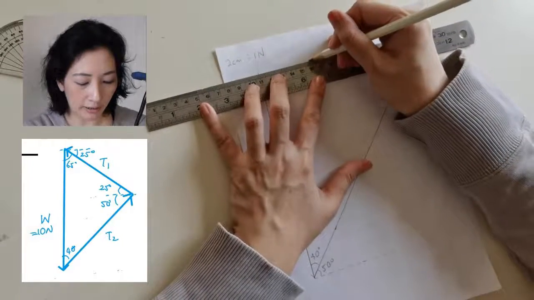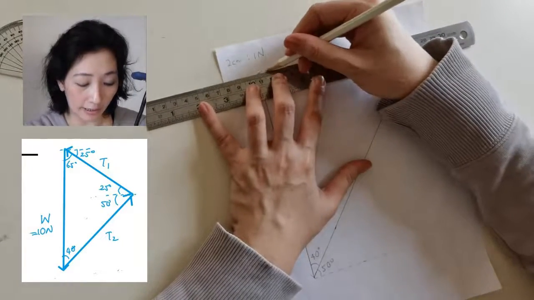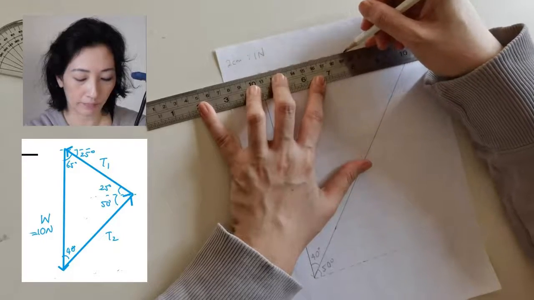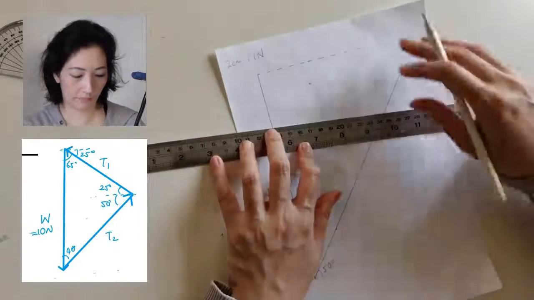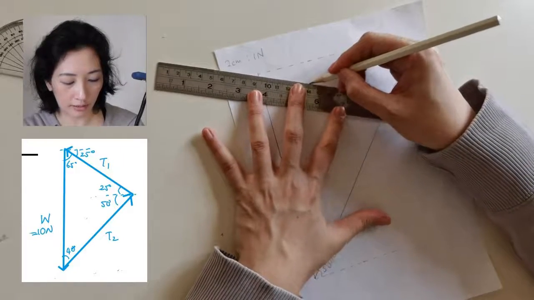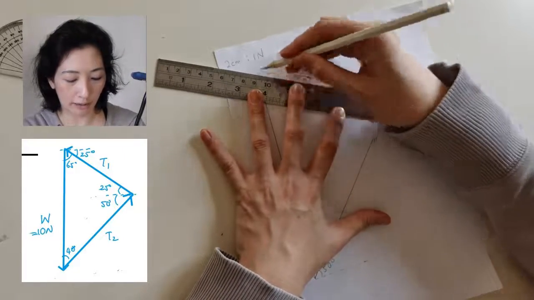So again, the horizontal line is drawn as a dotted line because it's not an actual force line. And now for T1, connect this point to the marking we've made.